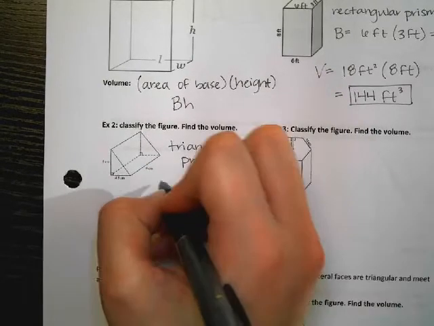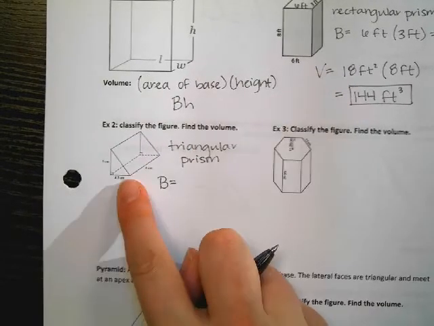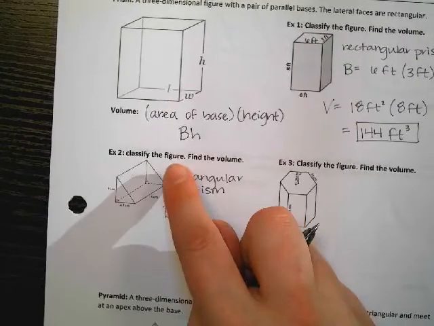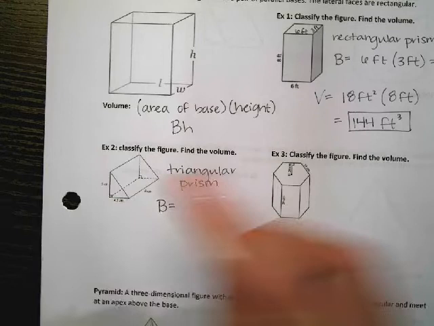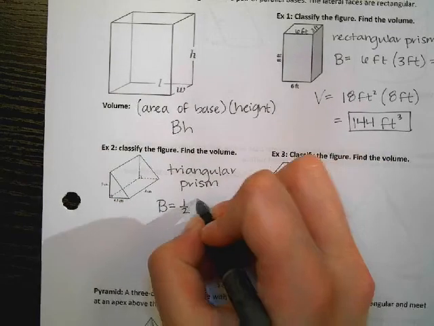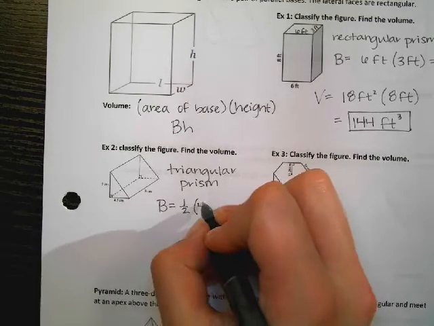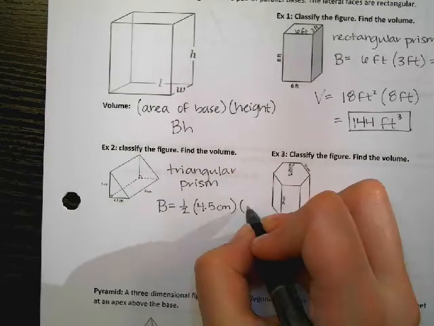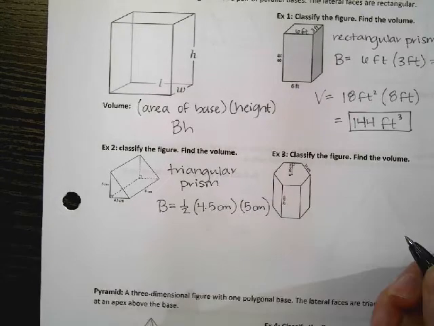And so here, when we do the area of the base, we have to picture this prism propped up on its side to make it match how this one is resting. So the area of the base is going to be the area of a triangle, and the area of a triangle is 1/2 times the base of the triangle, which would be 4.5 centimeters, times the height of the triangle, which is 5 centimeters.